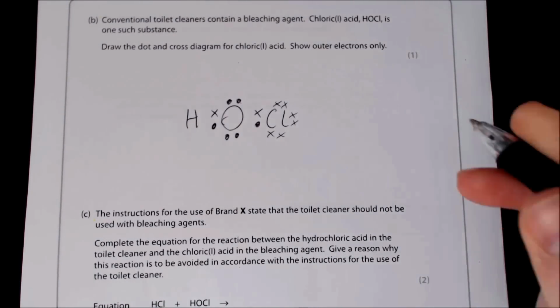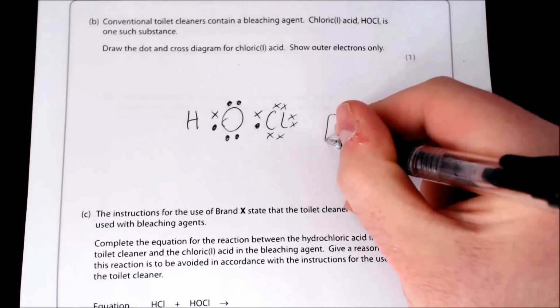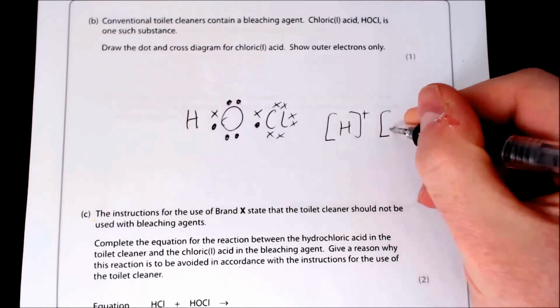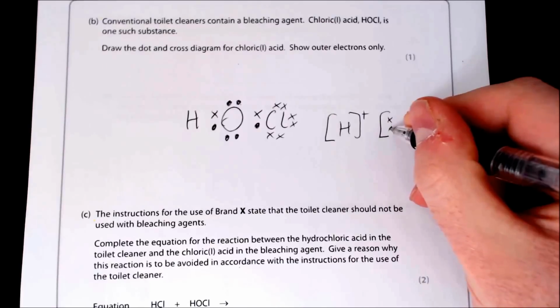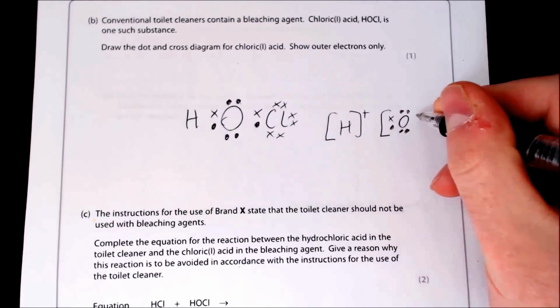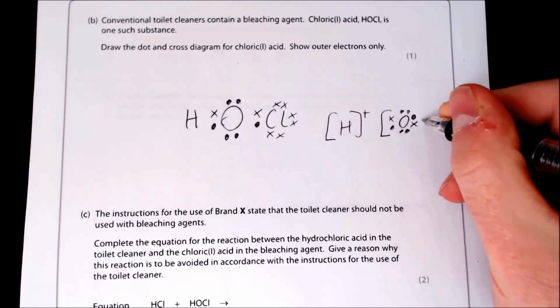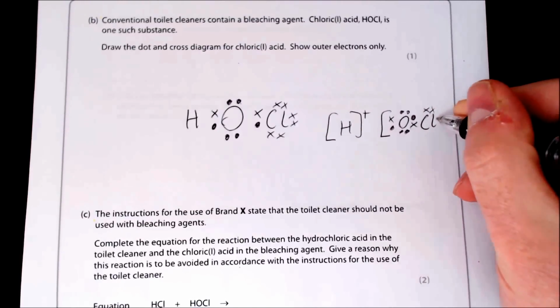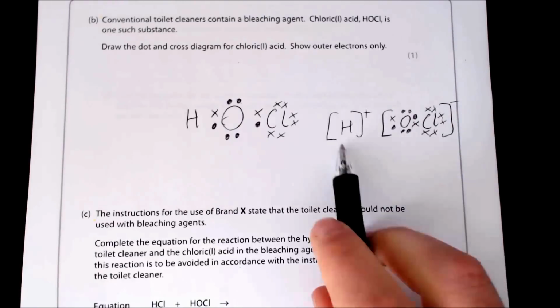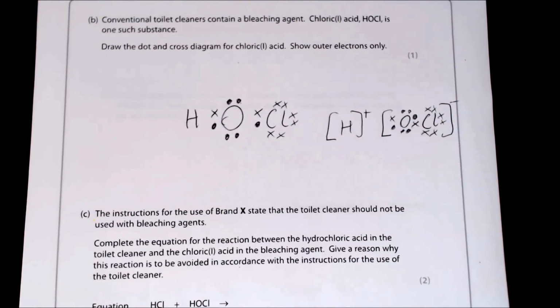You could draw it as an ionic compound as well. So, for example, you could do something like this with your positive charge, and then you could put in your oxygen, so it looks something like this, with Cl. You could draw it as an ionic compound like that. Either one of them will really do, so you get the mark there.